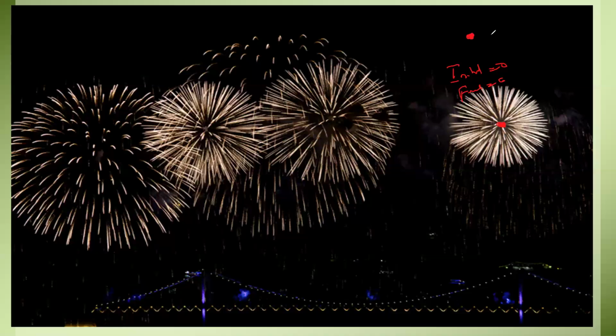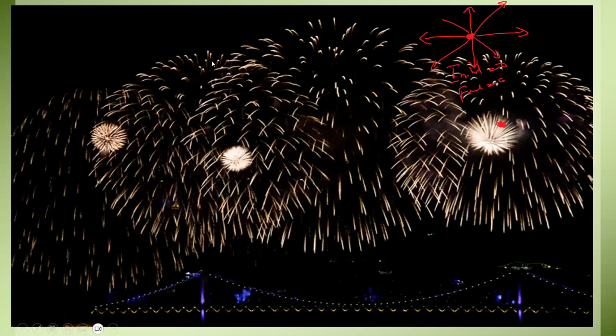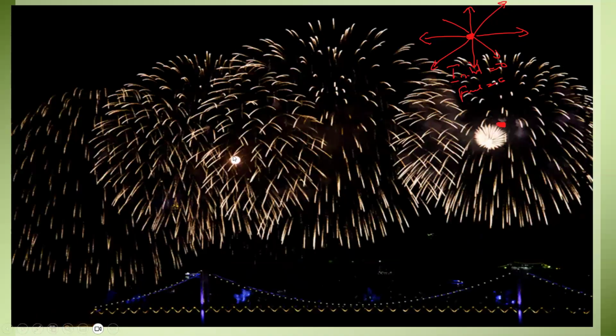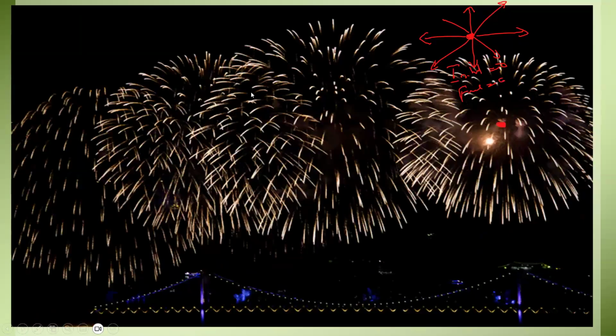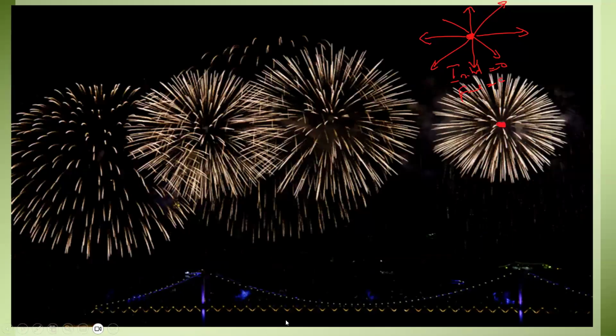That's why if one of the fragments is moving towards the right, the other fragment will move towards the left. If one fragment is moving upward, the other will move downward. If one is moving diagonally, the other will also move diagonally. So whenever an explosion occurs, it always follows symmetry to conserve the momentum.